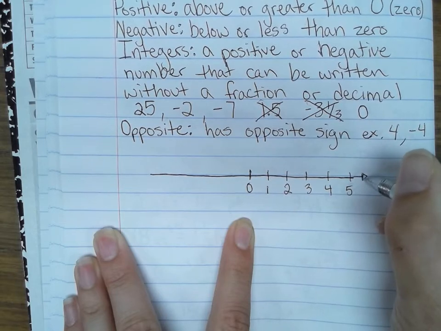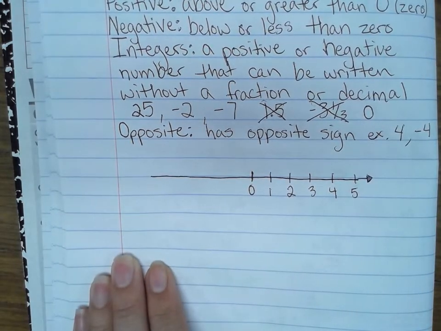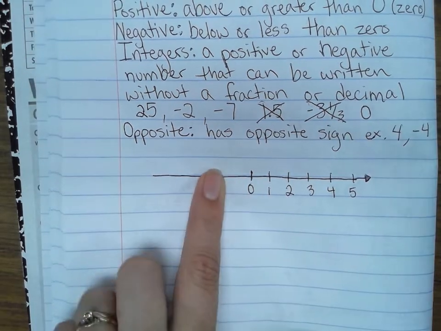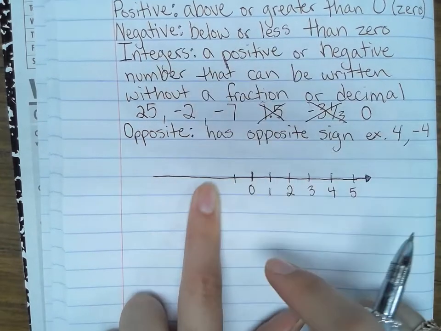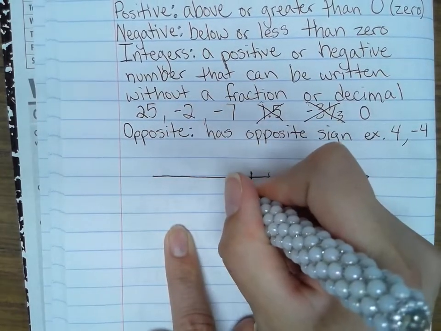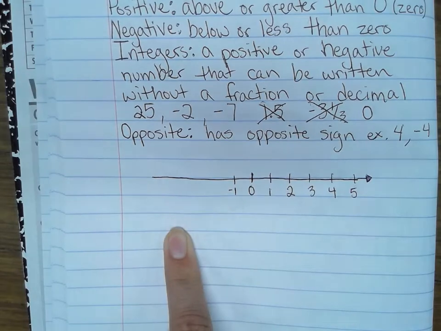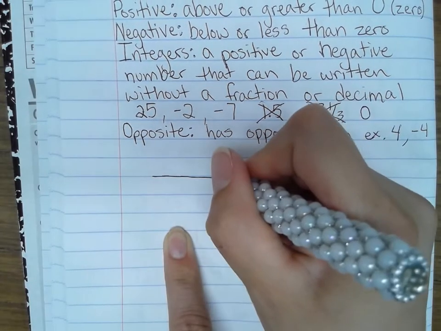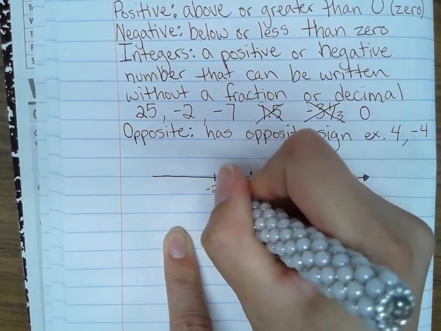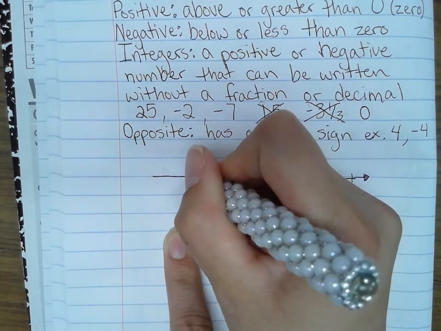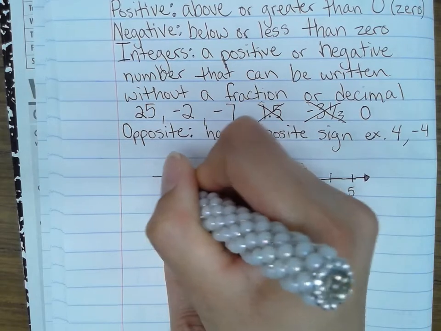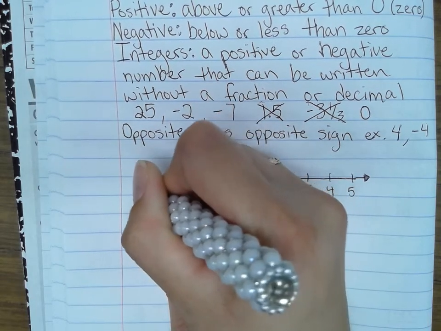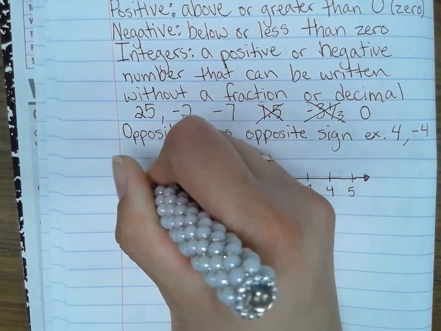We put an arrow here because that number line keeps continuing. But it doesn't start at 0. We can go below 0. So if I go 1 unit below 0, now I'm getting into my negative numbers. So this would be negative 1. 2 units below 0 would be negative 2. 3 units below 0, negative 3. Negative 4. Negative 5. And so on.